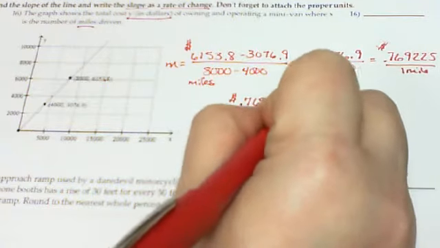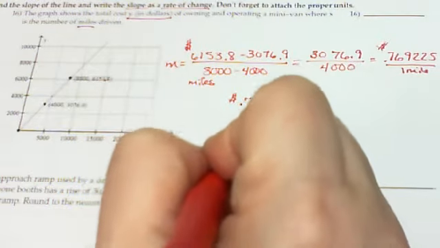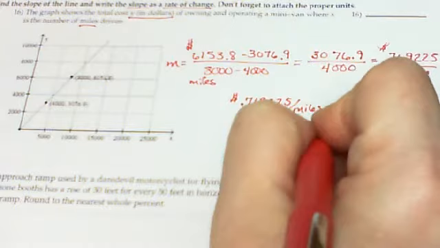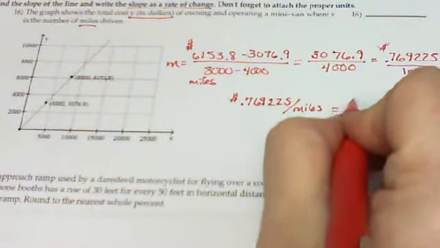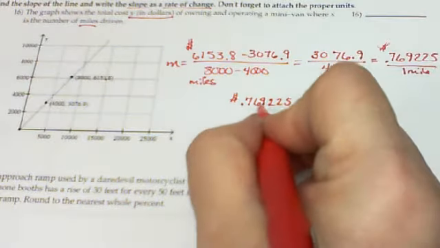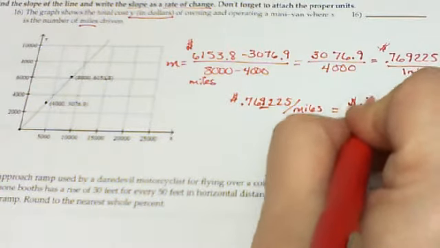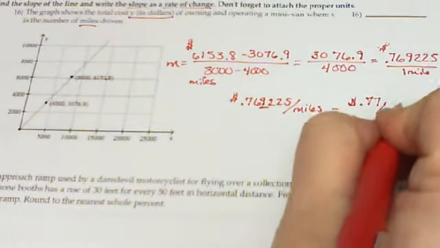over miles. Only when we talk about money, that's not how we round our money. Money is always rounded to the nearest cent. So that means 2 decimal places. So I need to go ahead and make this only 2 decimal places. So when I round to 2 decimal places, I look at the 9 and see it sends the 6 up to a 7. So that's 77 cents per mile.